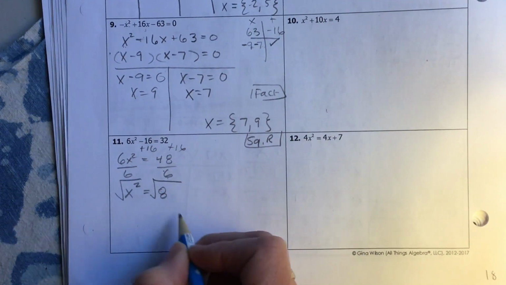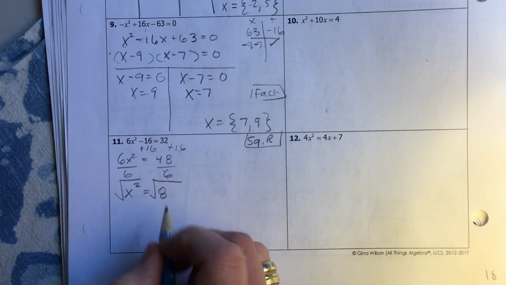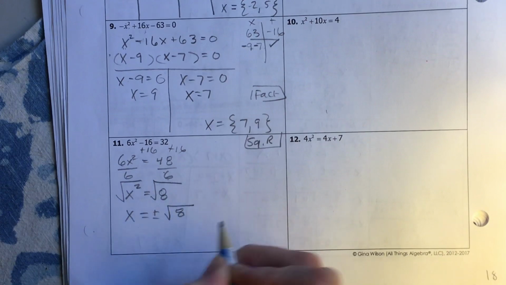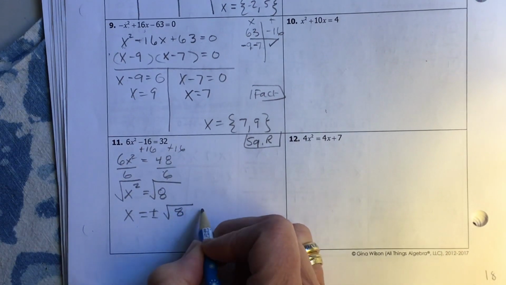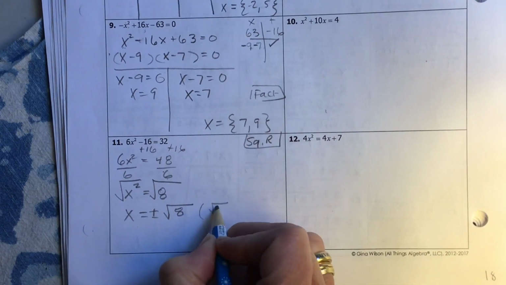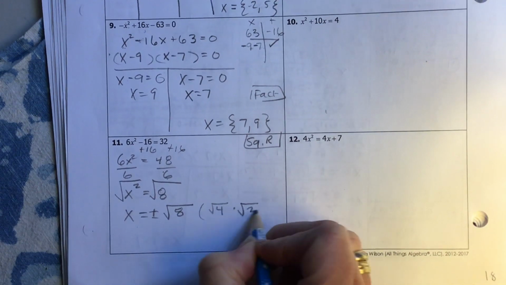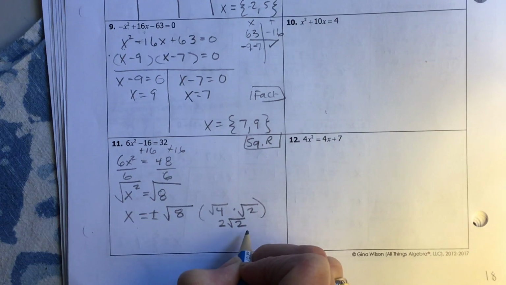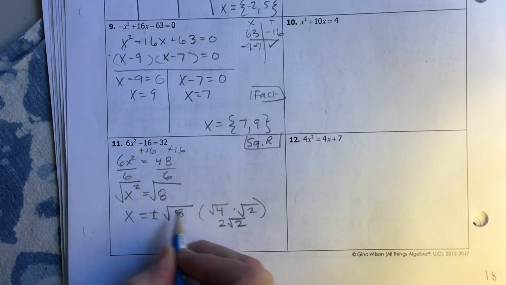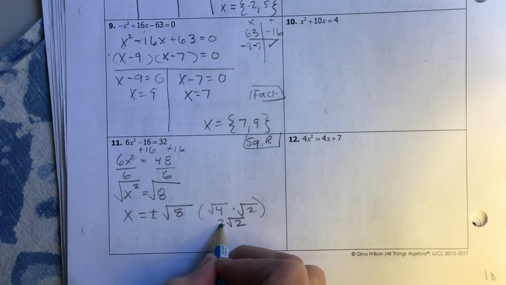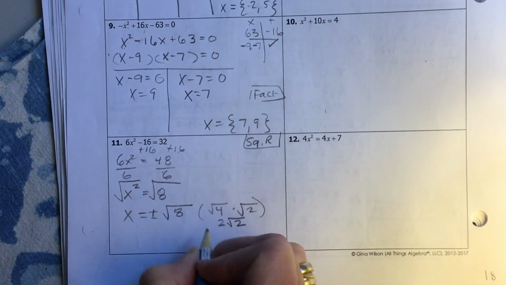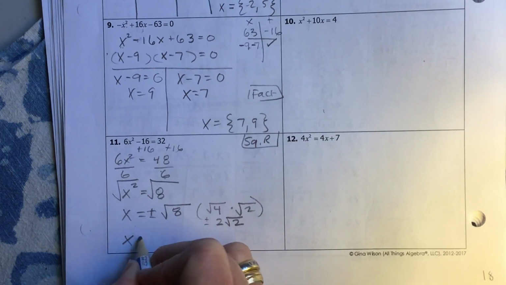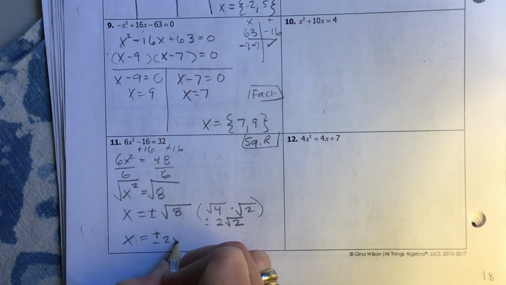So right now I'm just isolating the x. I'm just trying to solve for x. Well, x equals the positive or negative square root of 8. Now this is not in simplest form because I can break apart 8 into the square root of 4 times the square root of 2. So I could rewrite this as 2 root 2. And that's one that you'll probably start to memorize, that the square root of 8 is always 2 root 2. And don't forget, we're going to have positive and negatives. So the answer to this is going to be x equals positive or negative 2 root 2.